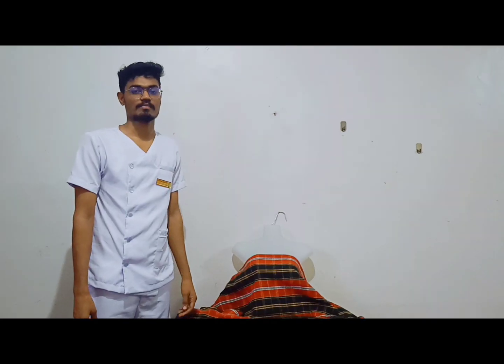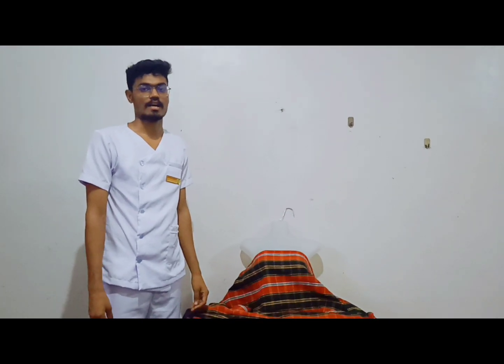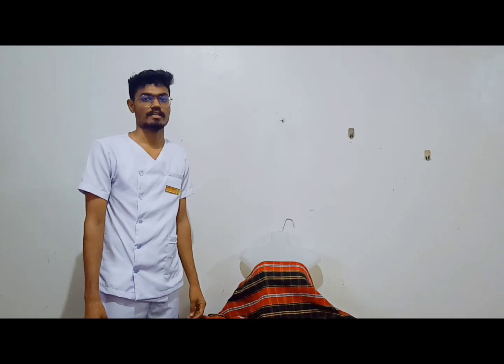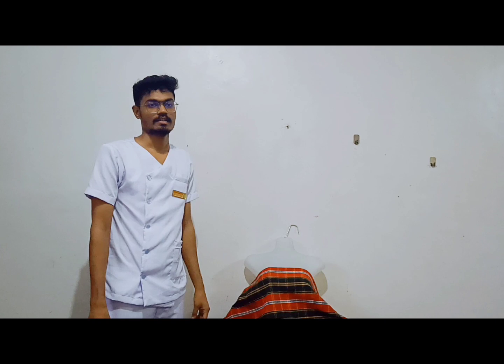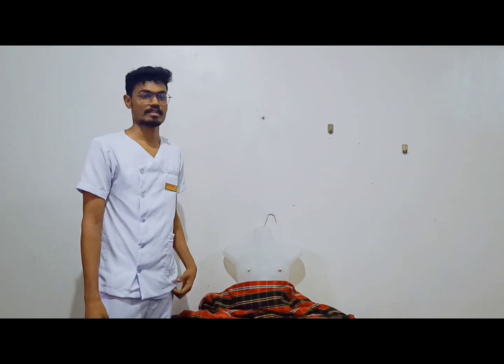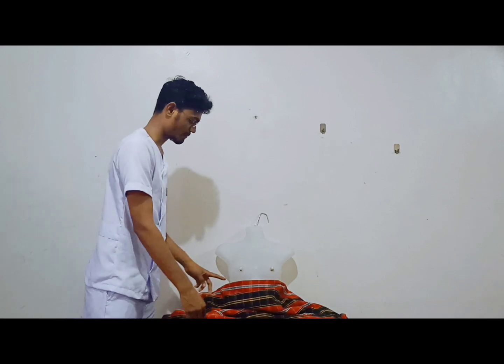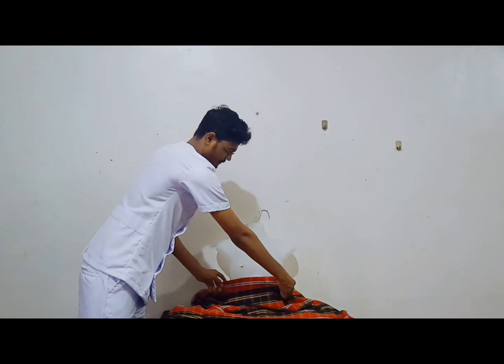We are going to perform a breast examination on our patient. First we will introduce ourselves to the patient and ask for the patient's details like name and age. After that we will ask for the patient's consent to perform the examination and explain the procedure to the patient. Now ask the patient to undress and expose only the part that we are going to examine.